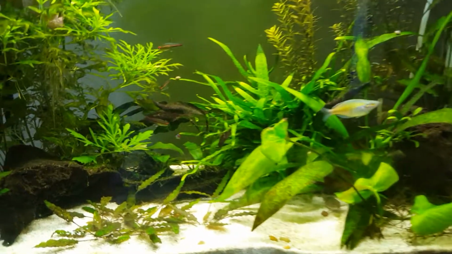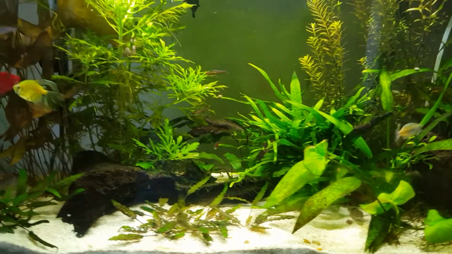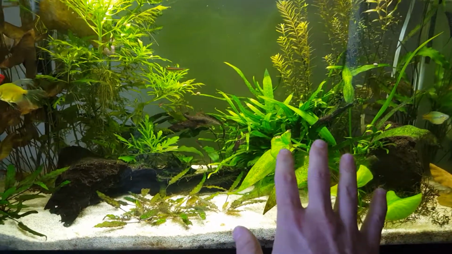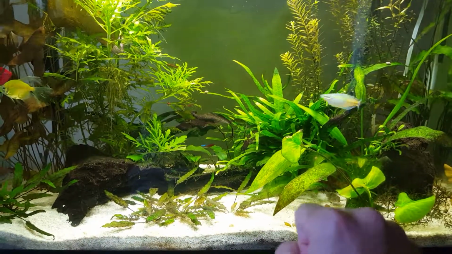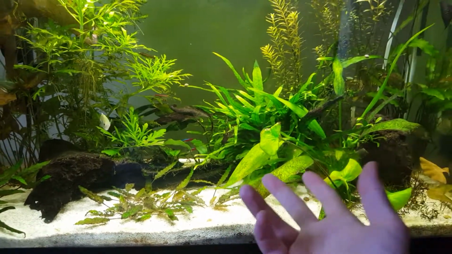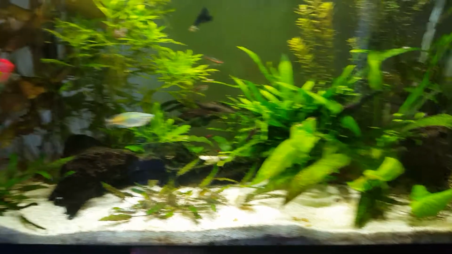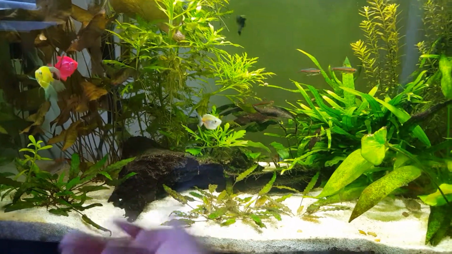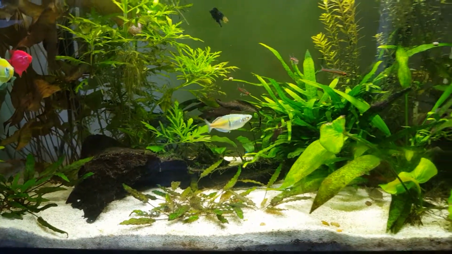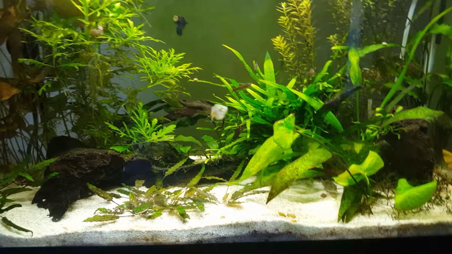During the daytime, everything is in balance. The plants absorb the carbon dioxide and release the oxygen, and the fish breathe the oxygen and off-gas carbon dioxide. It's kind of a symbiotic relationship.